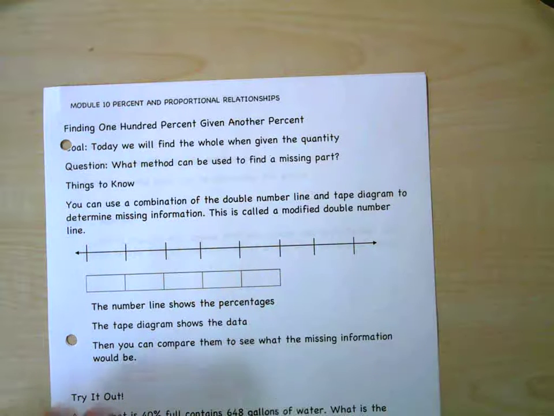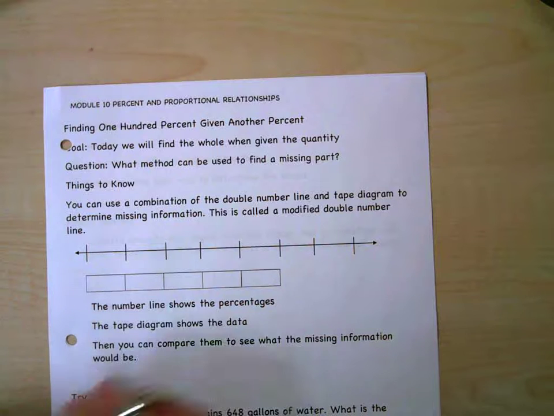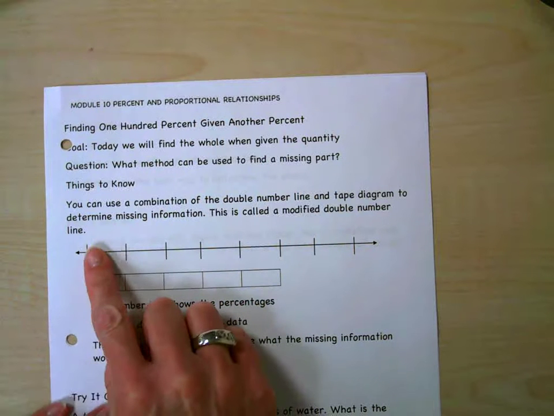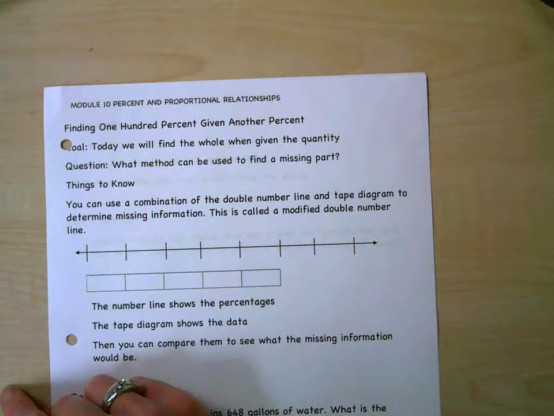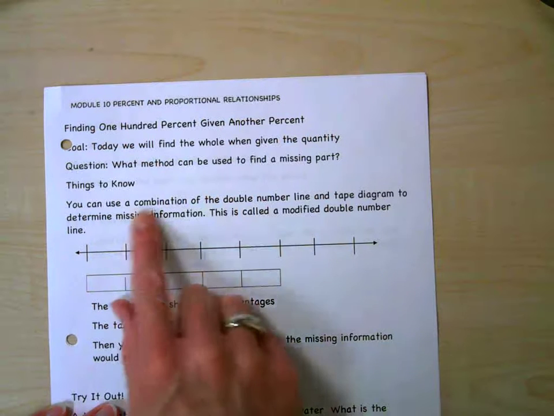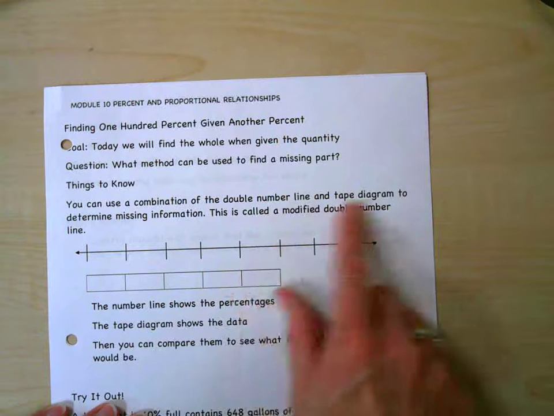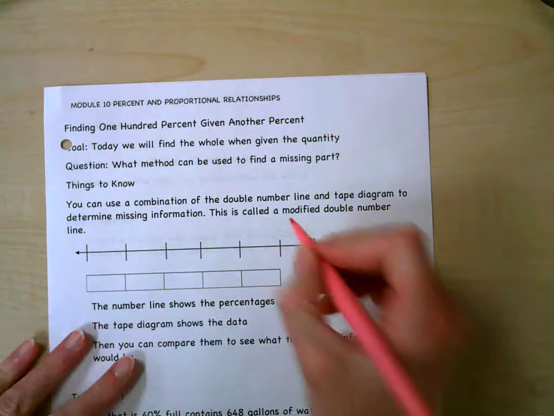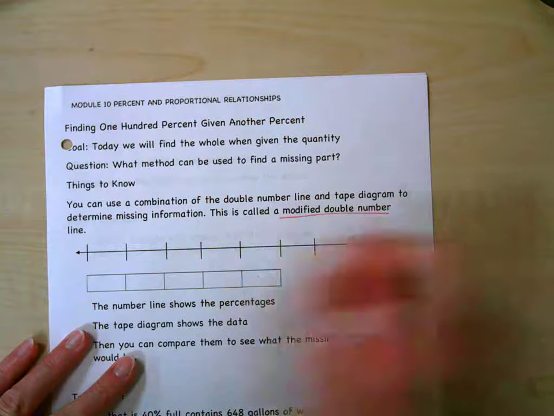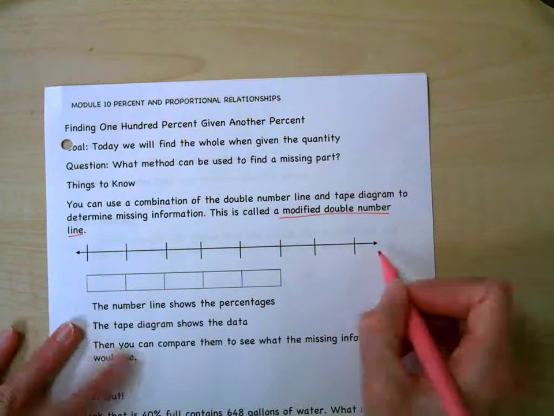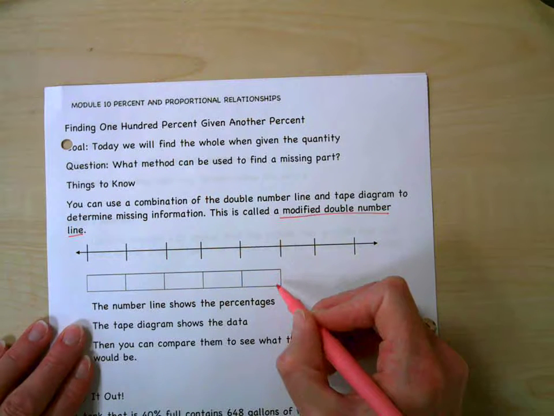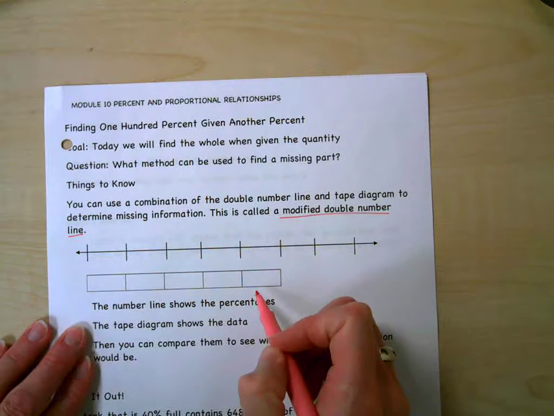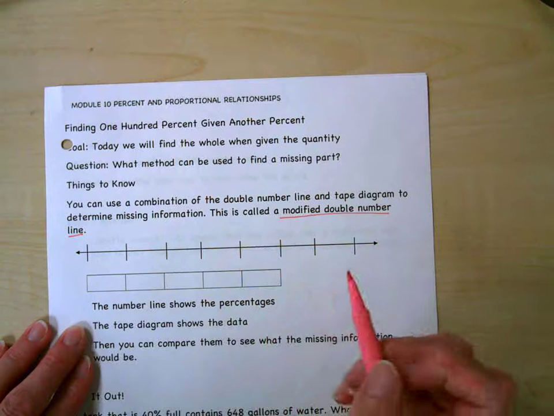All right, and so one of the things that you need to know is we have some tools that make this very handy. One of the tools is called a modified double number line. You can use a combination of a double number line and a tape diagram to determine the missing information. So here is the number line right here. Here is the tape. We have a tape because each of them holds a separate job.